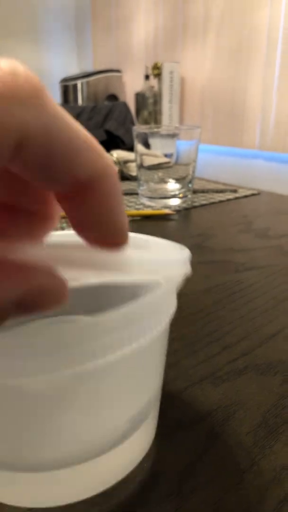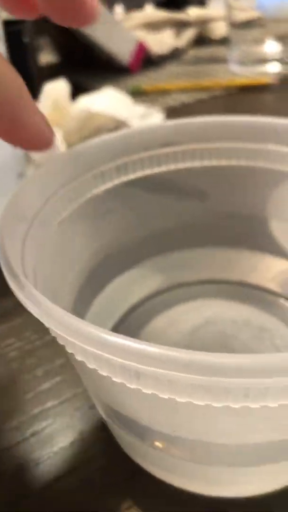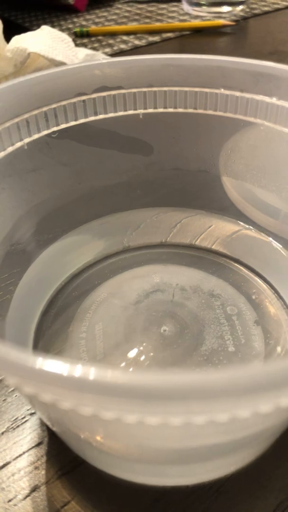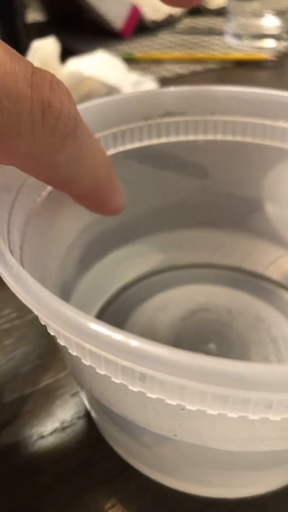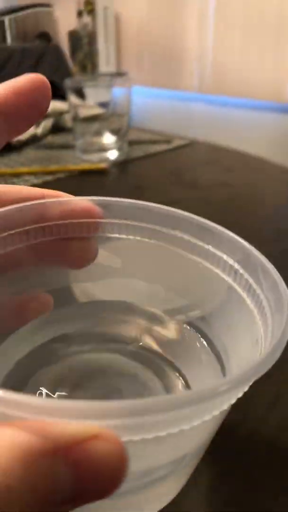So I'm going to go ahead and lift this up so we can get a good look on the inside. All right, we have proof that condensation is here because if I go like this, I'm wiping away water droplets. There are water droplets on the inside. So, how did we get condensation?